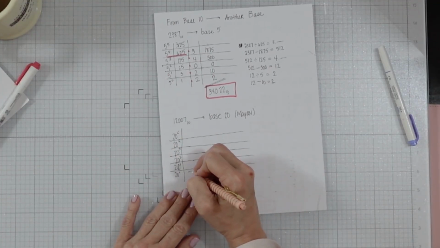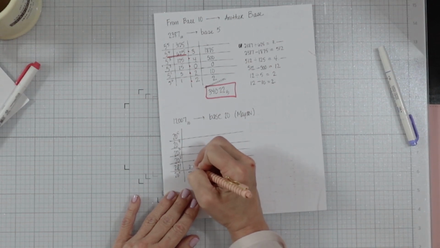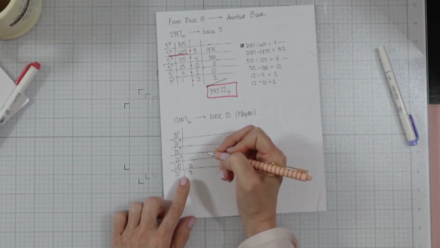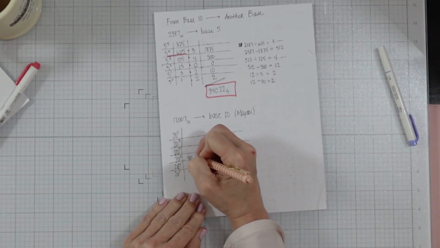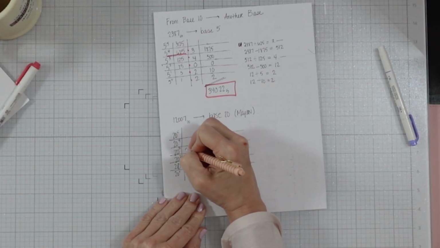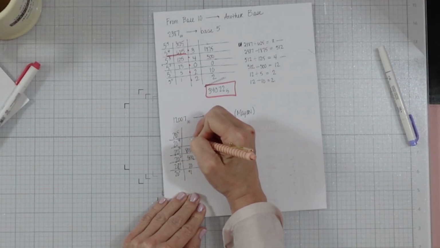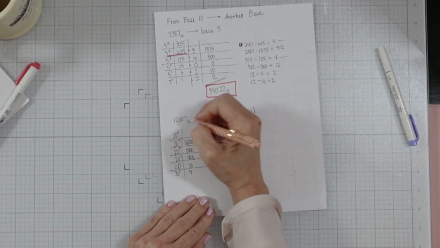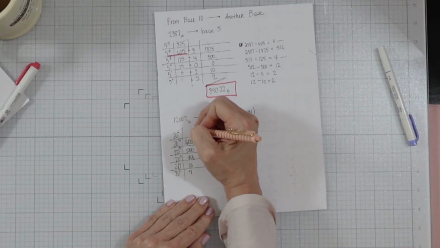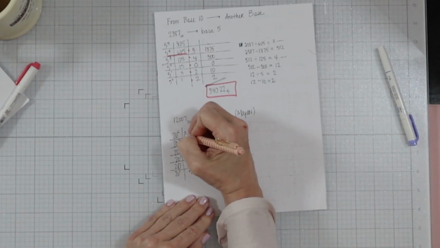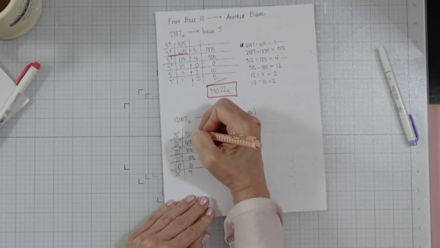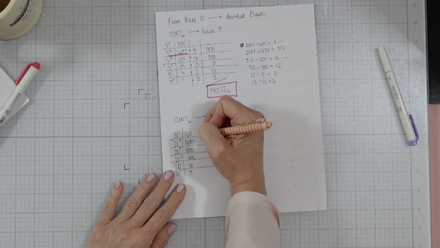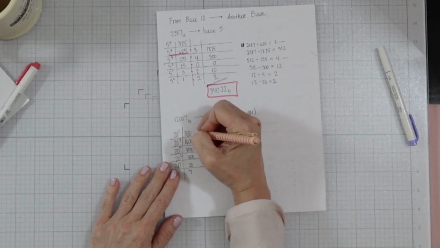Okay, I know that this is a 1. That's a positive 1. 20, 400, 8,000. The next one is 16,000. And this one here is 320, or I guess 30. Let's see, how many zeros did I write down? 1, 2, 3, 4, 5.